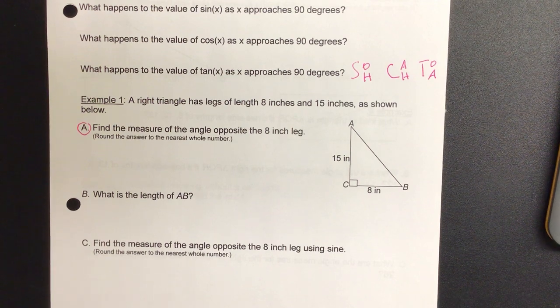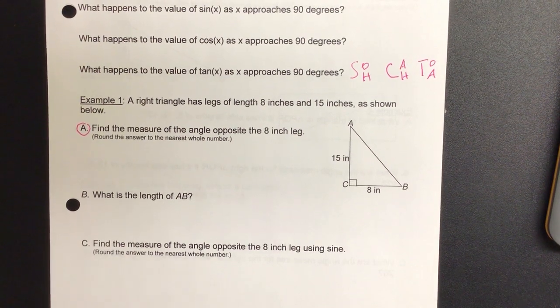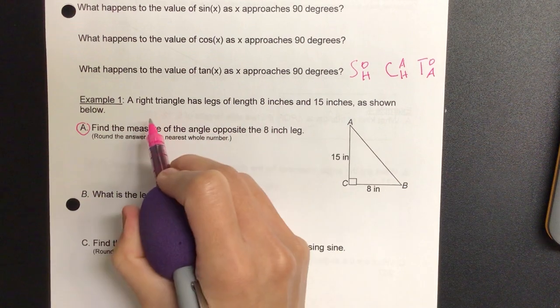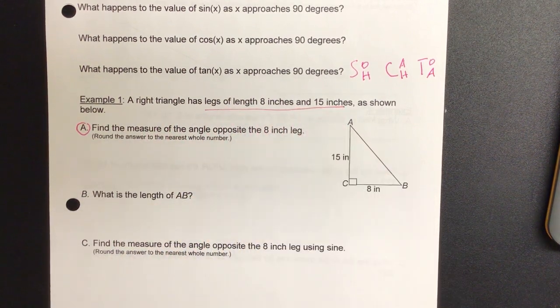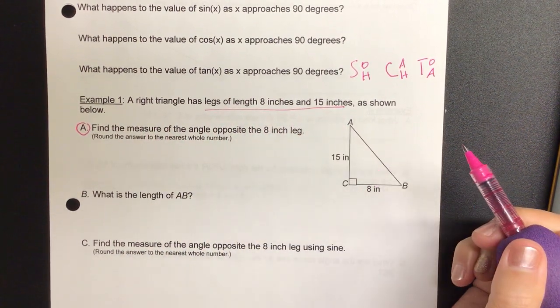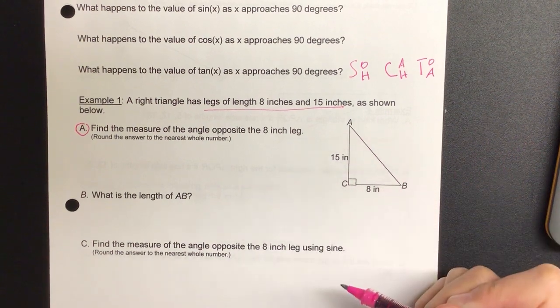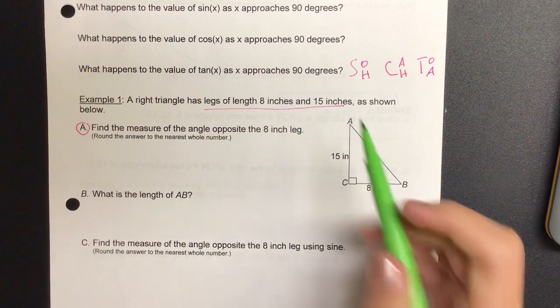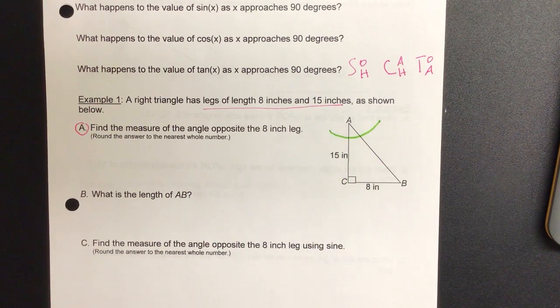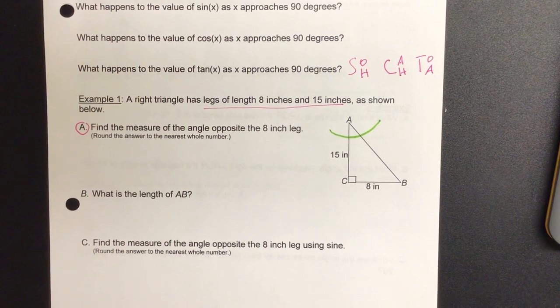And let's put in what I know. Blake, let's read. Find the measure of the angle opposite to the 8-inch leg. So I need to figure out, the legs are given to be 8 and 15, and I want to find the angle that's opposite of 8. Is it angle A or angle B? Angle A. So let's hover over to A. So depending on which acute angle you're looking at it from, your opposite and adjacent may change, right?